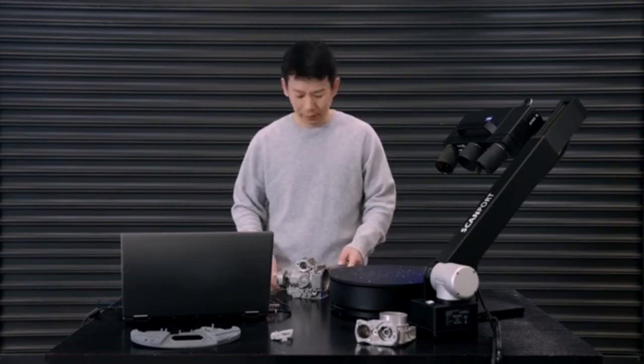In this video, I will show you how to set up the Kiosk mode of ScanPort for automated scanning based on a project template. So, let's get right into it.